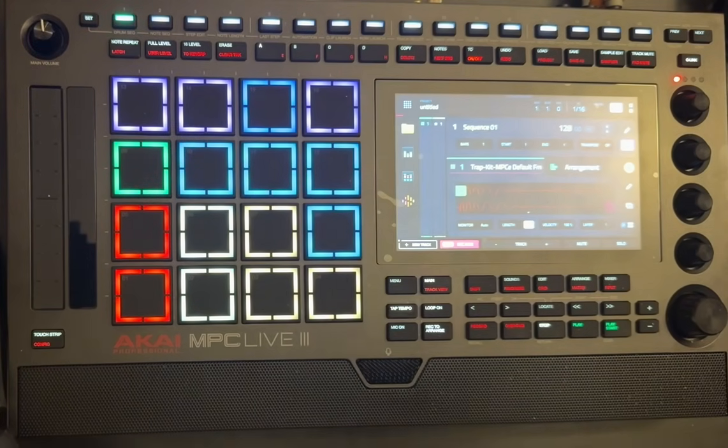Hey everybody. Today I wanted to go over, very quickly, clips. I've had this MPC Live 3 for about a month and a half now, and I've done a couple DJ sets with it and a live show with it, and I'm starting to understand clips much better. I watched a lot of videos at the beginning to try to understand clips right away.